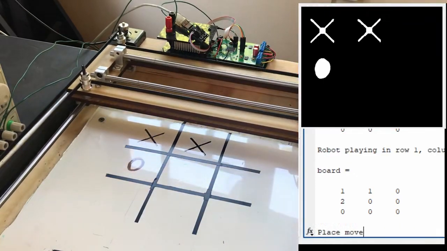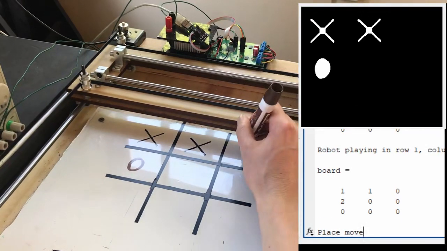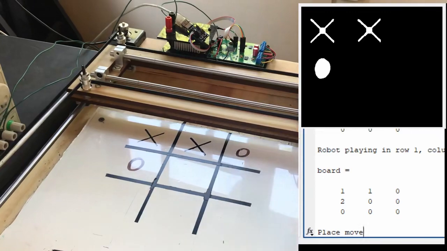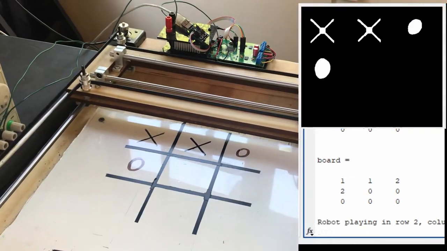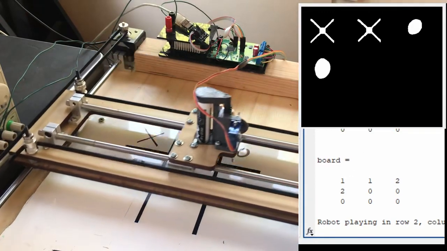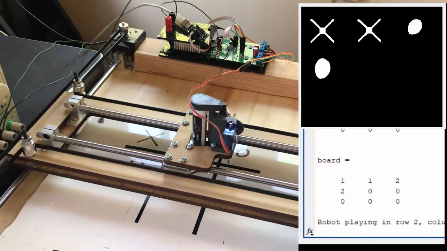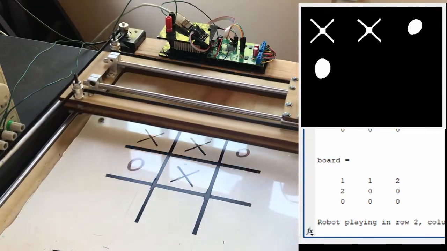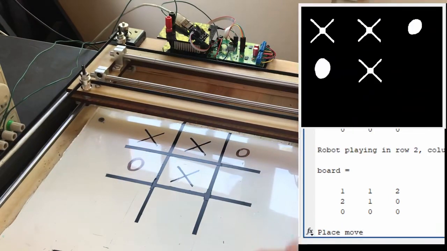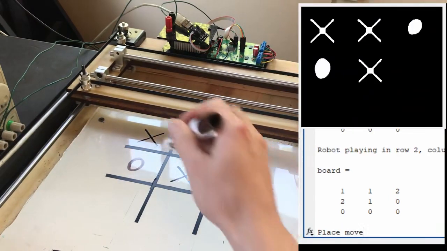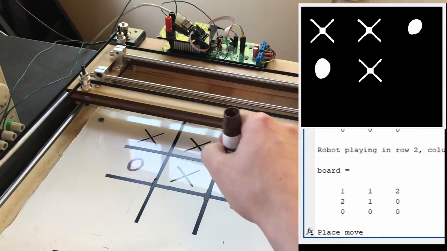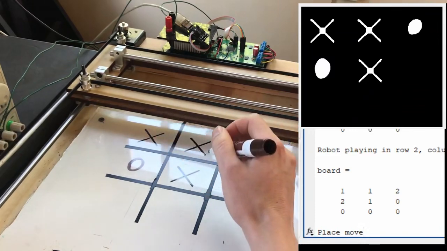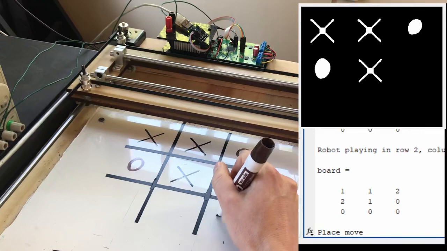So in this case, it looks like it's going for a play across the top. So I'm going to attempt to block it. Just for row 2, column 2. I will have to block again, but in this particular case, I actually cannot block both of them. So I am going to play right here.